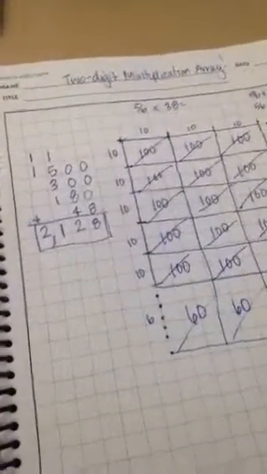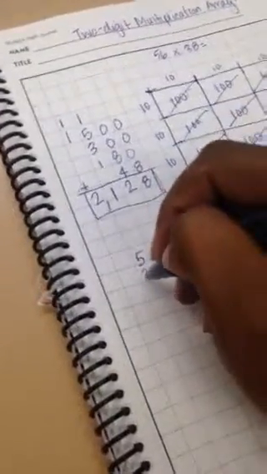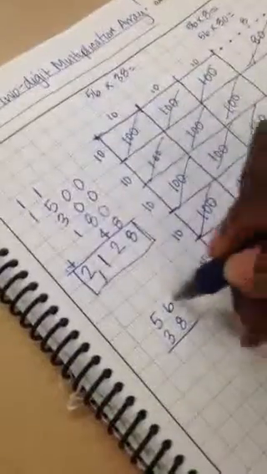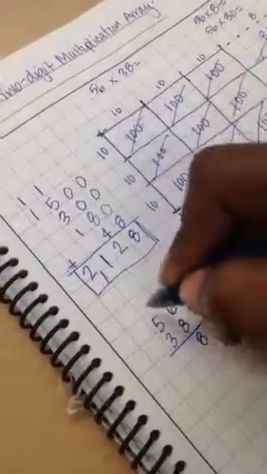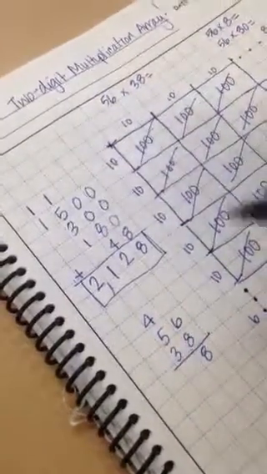So let me just go ahead and do a check. Since we're used to doing math the long way, let's say 56 times 38. Let's do a check really quick. Well, 8 times 6 is 48. I'm going to put the 8 down. I'm going to carry the 4. 8 times 5 is 30.